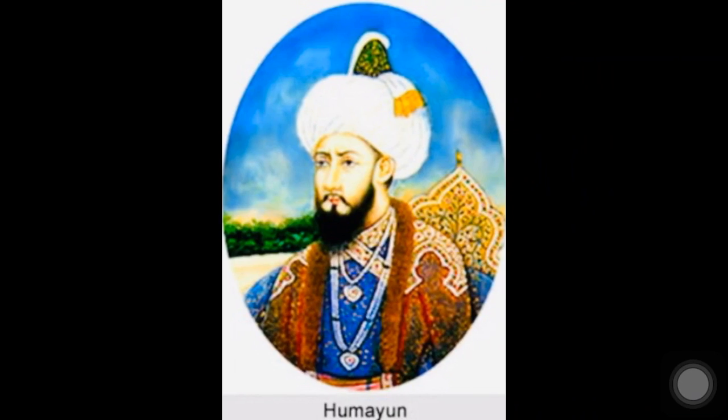Humayun, the second king of the Mughal dynasty, was the elder son of Babar. He had to face many tough problems when he came to power, such as problems of an unstable and dispersed kingdom, trouble from the Afghans, enmity of Bahadur Shah of Gujarat, and the hostility of his own brothers.